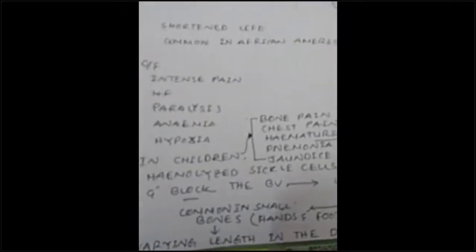The manifestations of sickle cell anemia are intense pain, heart failure, paralysis, anemia, and hypoxia. In children, hemolyzed sickle cells aggregate and block the blood vessel, then lead to infarction, common in the small bones. It's the bones in the hands and feet, and the size or length varies. The manifestations are bone pain, chest pain, hematuria, presence of blood in the urine, pneumonia, and jaundice. This is all about sickle cell anemia.